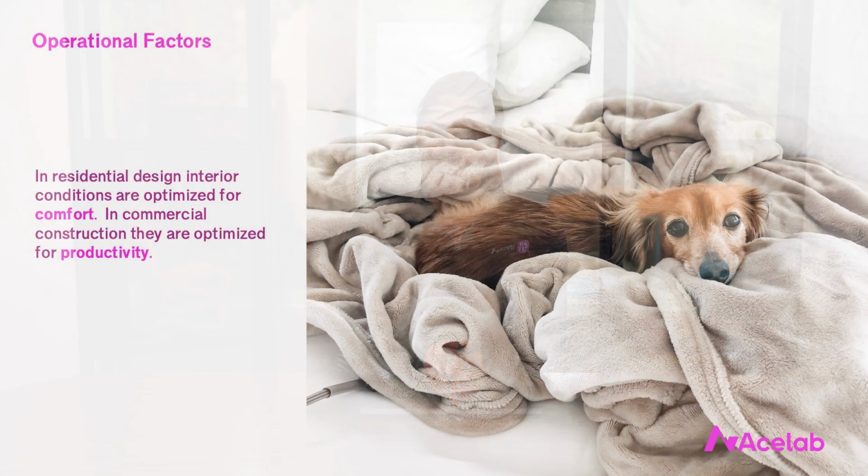But these are just enclosure-related factors influencing energy efficiency. In introducing this topic, I told you that there were two categories of factors influencing energy performance: design factors and operation factors. In residential design, interior conditions are optimized for comfort. In commercial buildings, they're optimized for productivity. This is a huge difference, and it's hugely influential.